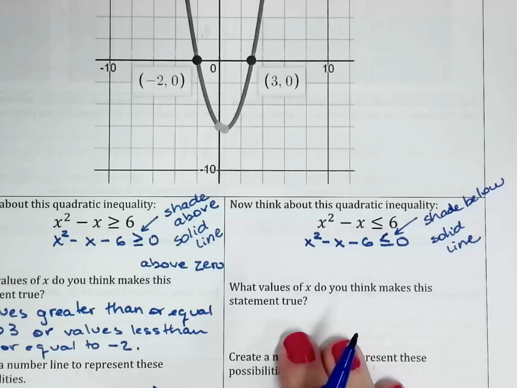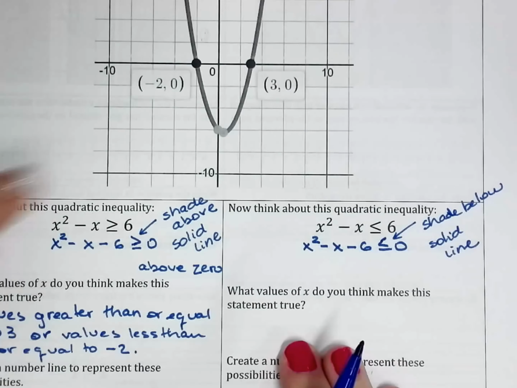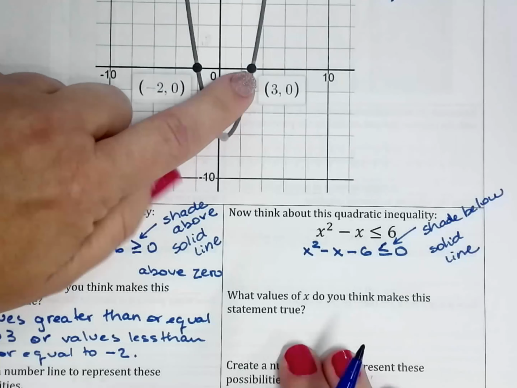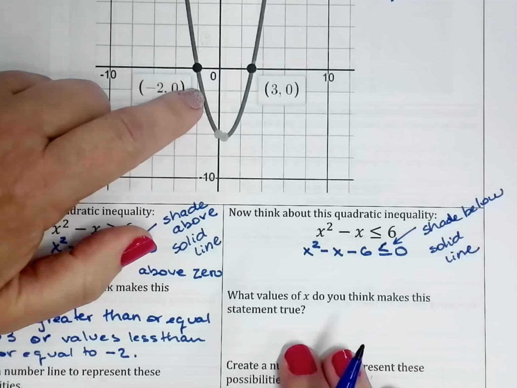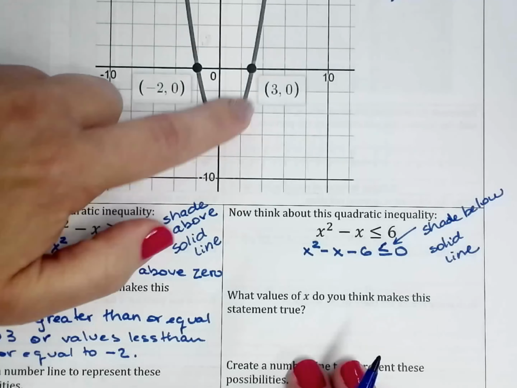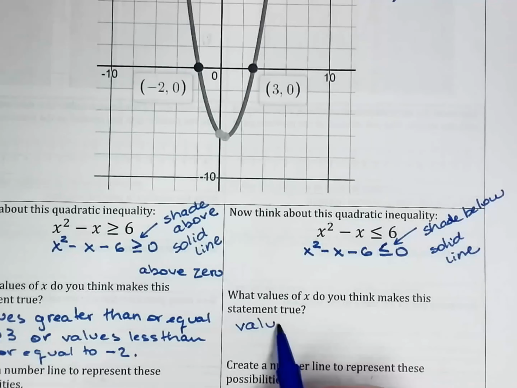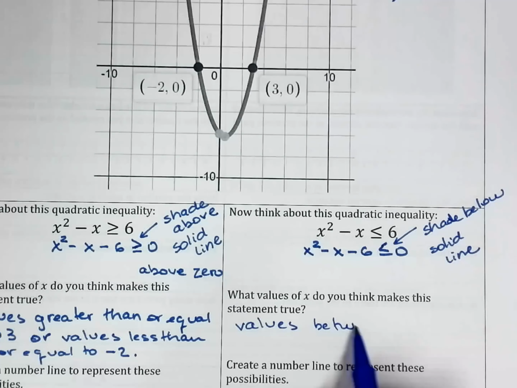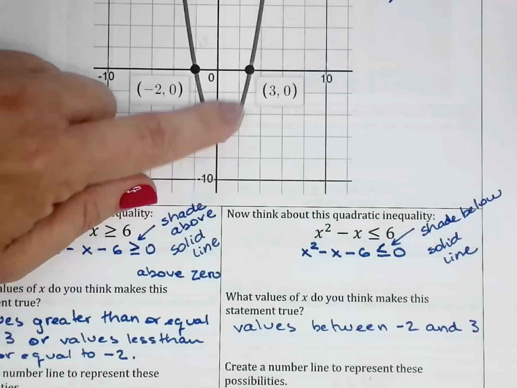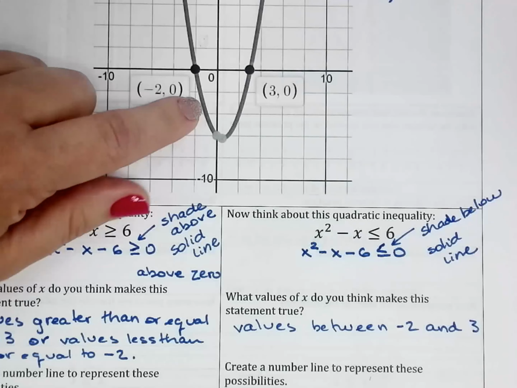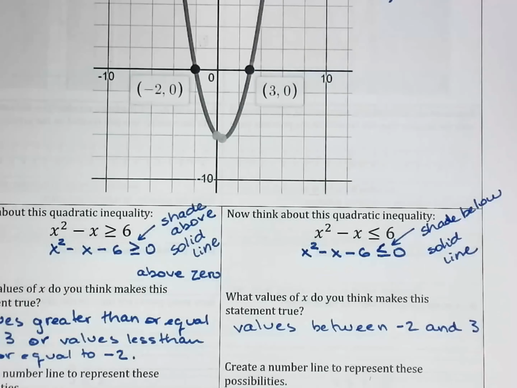So what values do you think makes this statement true? So we're going to look at these values right here, right below 0. So all the values between -2 and +3. So any of these values right there between -2 and 3 are below 0.